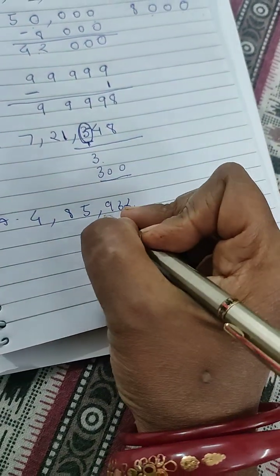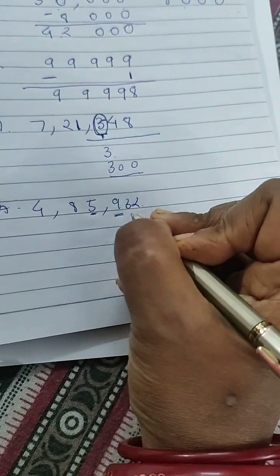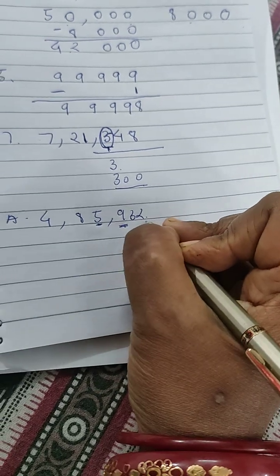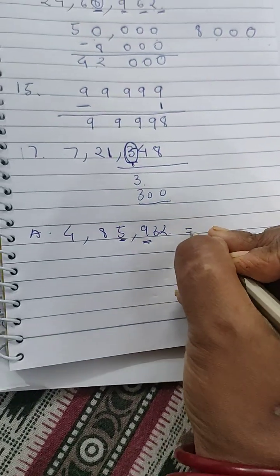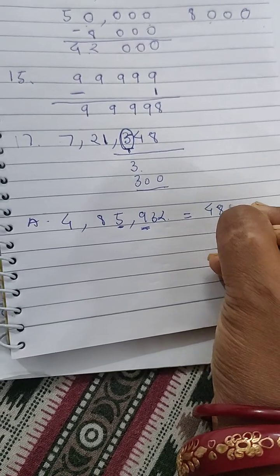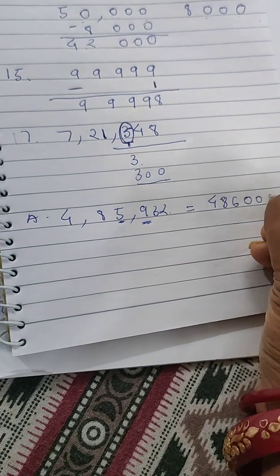Nearest thousand means we'll check the hundreds place. Hundreds place is 900, which is more than 500. So we will make it 4,086,000.